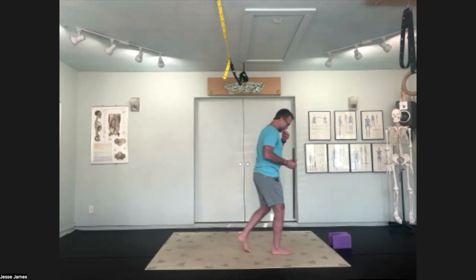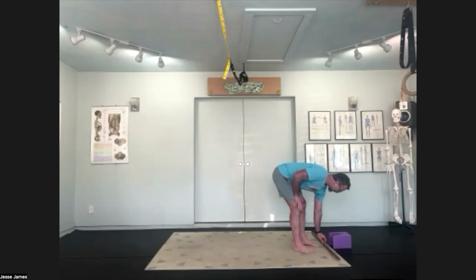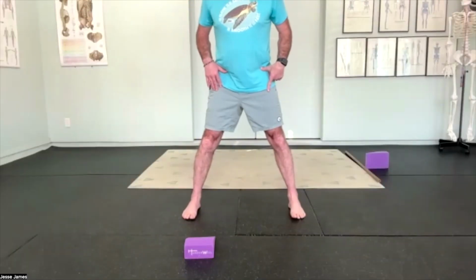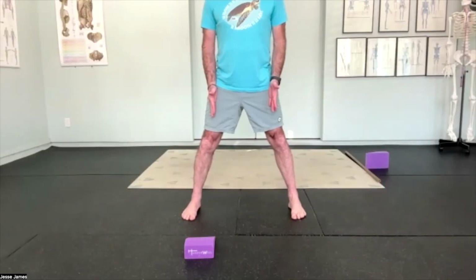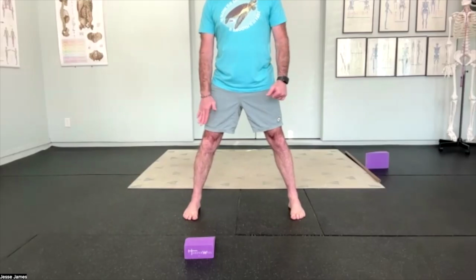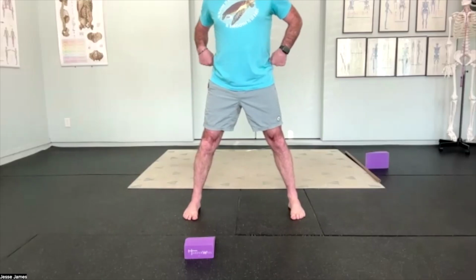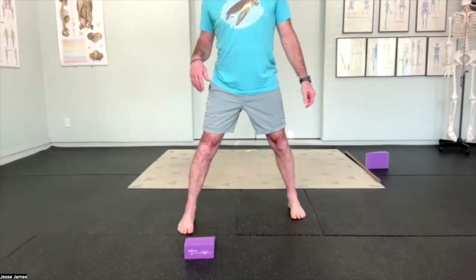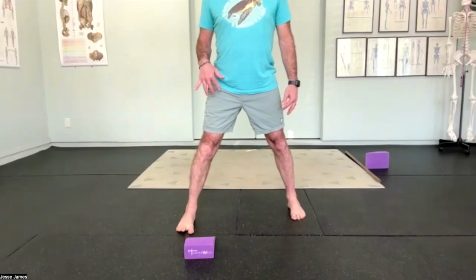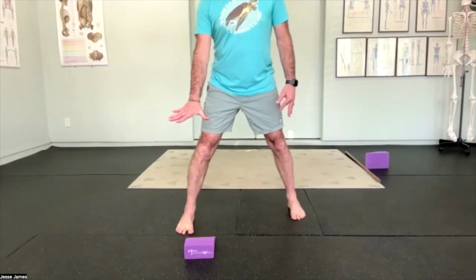We'll go ahead and set the staff off to the side. So for foot mobility, I want to go nice and wide with our stance. Feet are facing forward. I'm going to start with my right foot, bringing the right foot forward, spreading the toes and the ball of the foot wide.